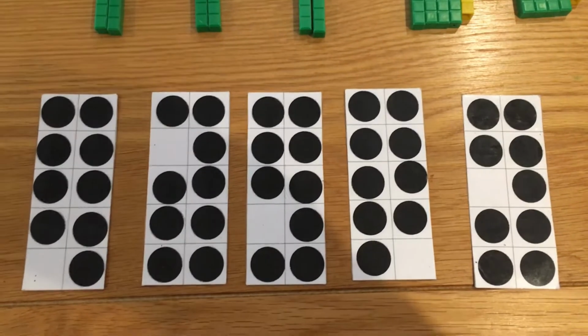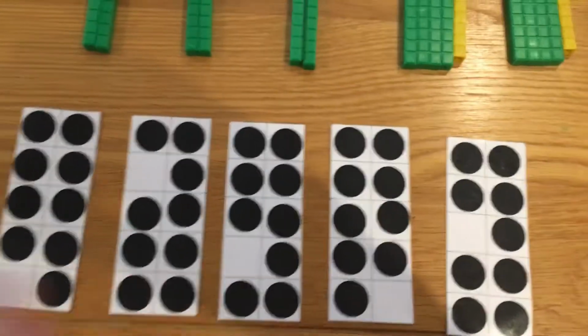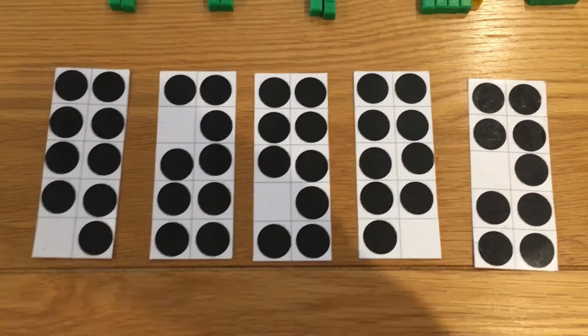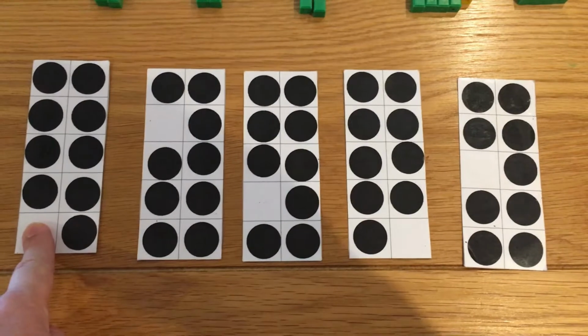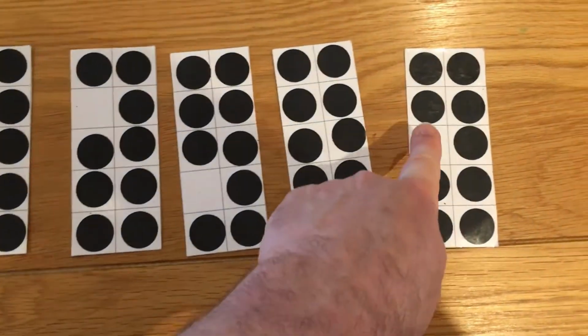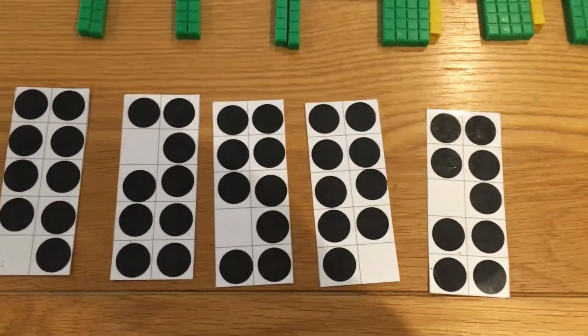Hopefully you can see straight away all of those tens frames, first, second, third, fourth and fifth, are all the number 9. How do we know it's 9? We're going right back to that early years activity. We know it's 9 because it's 1 less than 10. It's 1 less than 10, it's 1 less than 10, it's 1 less than 10, and it's 1 less than 10. So we can straight away see each of those is the number 9.